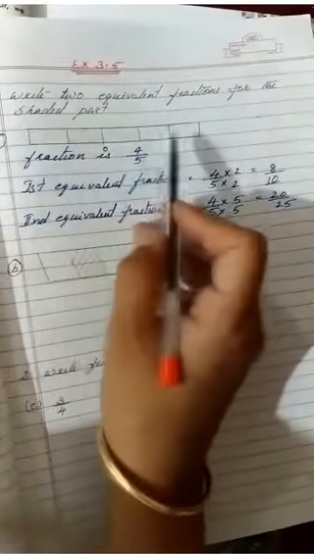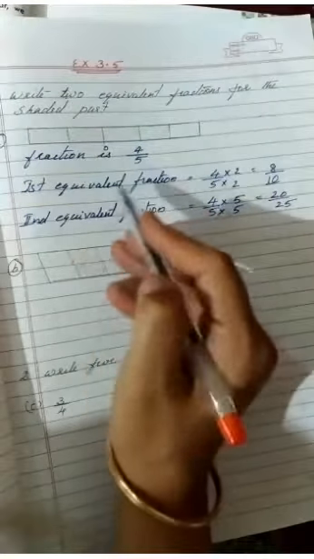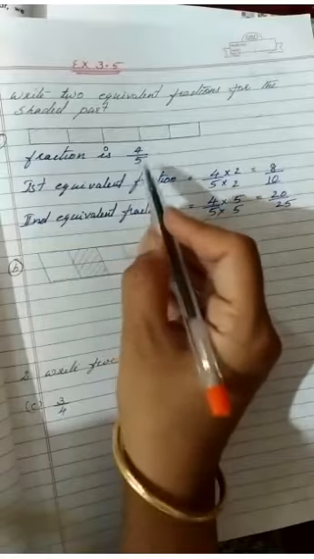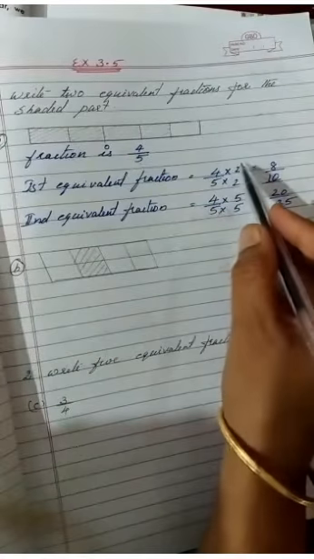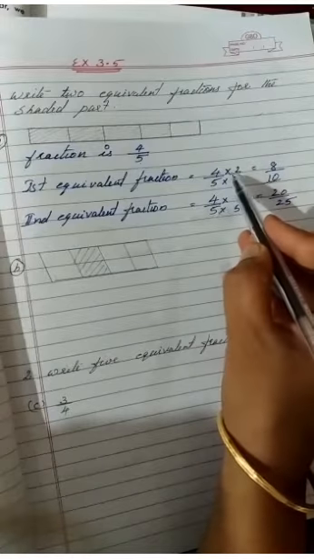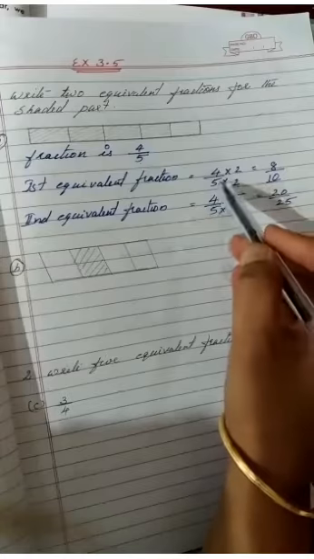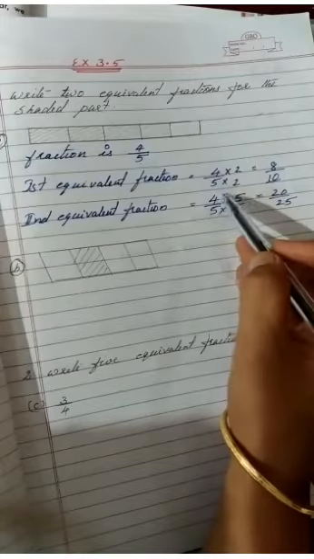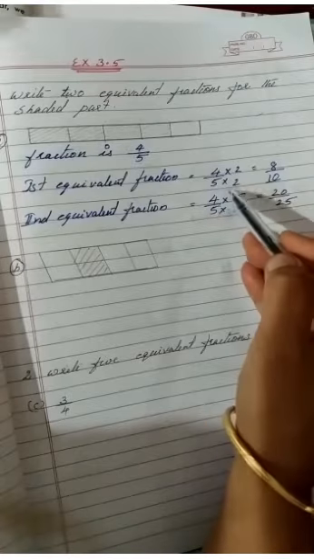So first of all we have to write the fraction of the given figure, so we got 4 upon 5. After that we can find the equivalent fractions of 4 upon 5. First, I multiplied by 2, that is, multiply the numerator and denominator by the same number, that is the rule. You can take any number, beta, no problem, but I have taken 2 here.